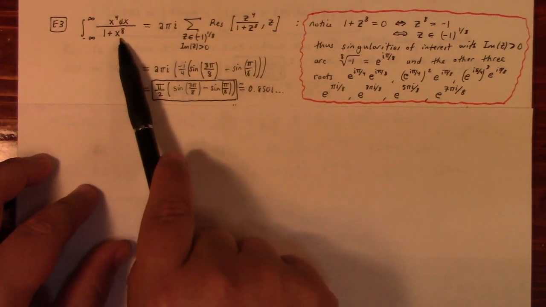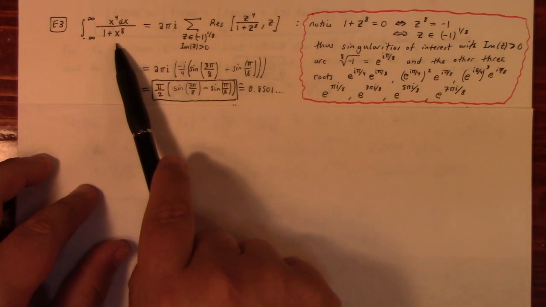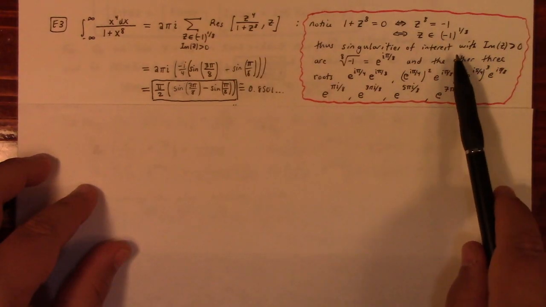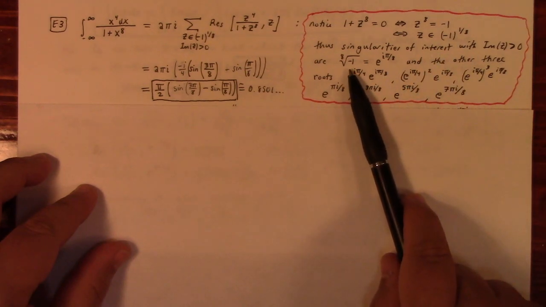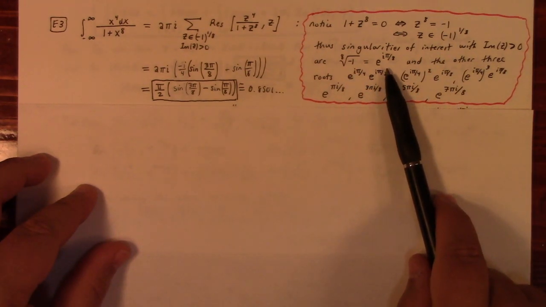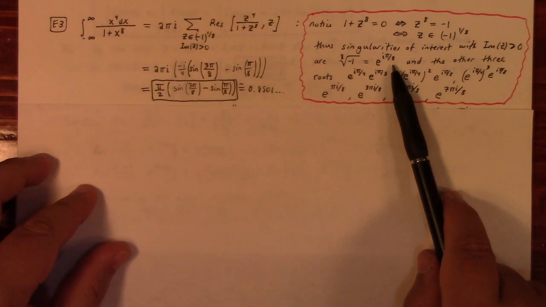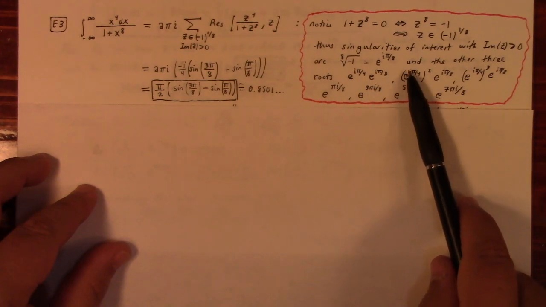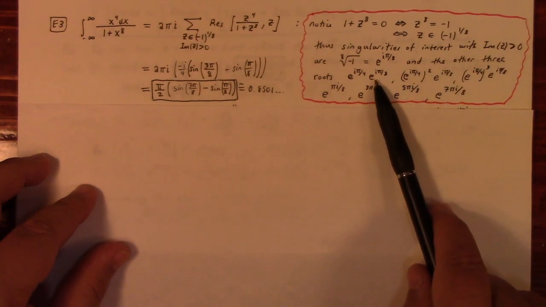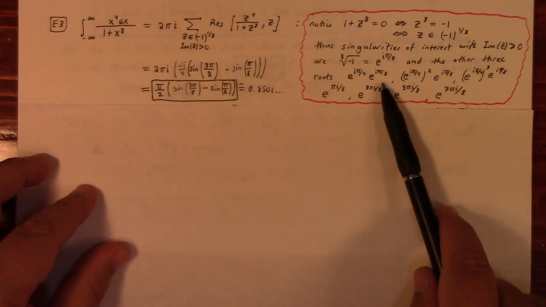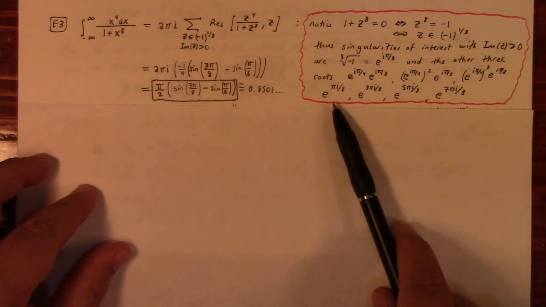So what's going to be a singularity here? It's going to be where 1 plus z to the 8th is 0, right? That would mean that z to the 8th is equal to minus 1, which would mean that z is an 8th root of minus 1. But the principal 8th root of minus 1 is e to the pi i over 8, because remember, minus 1 is e to the pi i, and so you just divide by 8 to get the principal root. And then there are the other three, multiplying by the 8th root of unity, which is, as it happens, e to the pi i over 4. And so multiplying that, then that, then that, leaves me with these four.